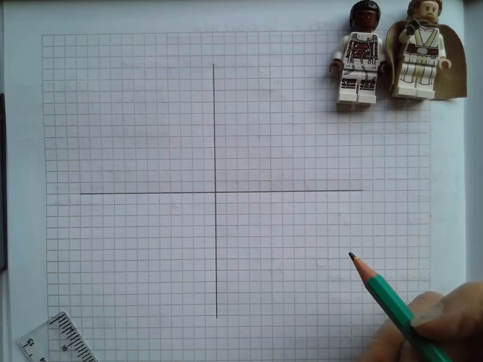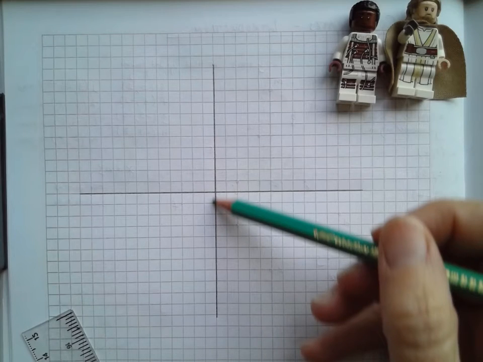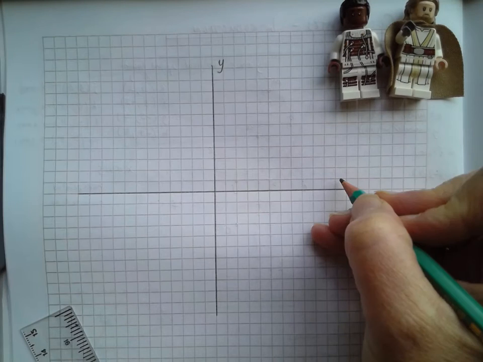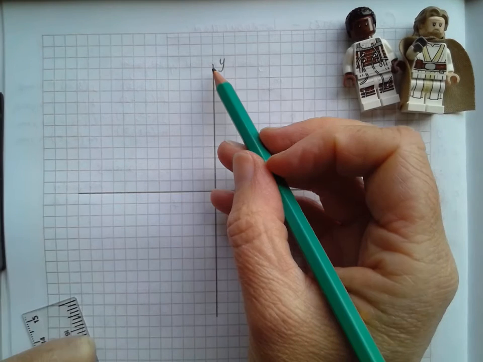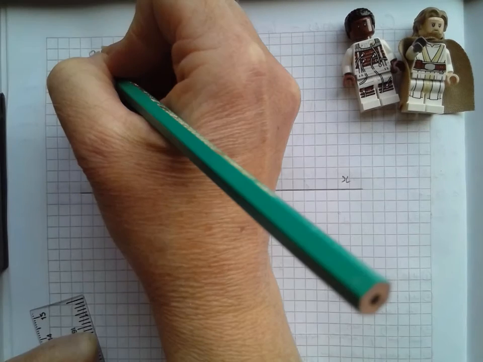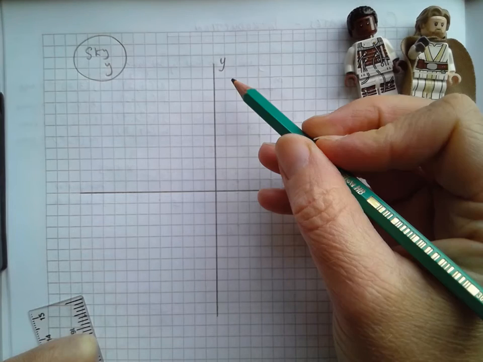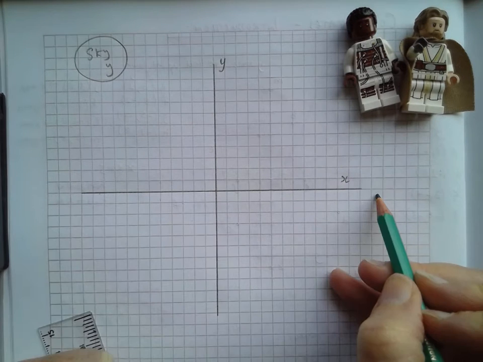Axes. This is my vertical axis, which is my y-axis, and this is my horizontal axis, which is my x-axis. So that's very important. Y-axis, sky, and y go together. So the y-axis reaches to the sky. The x-axis is the horizontal axis, so it goes from left to right across the page. The y-axis goes up and down.